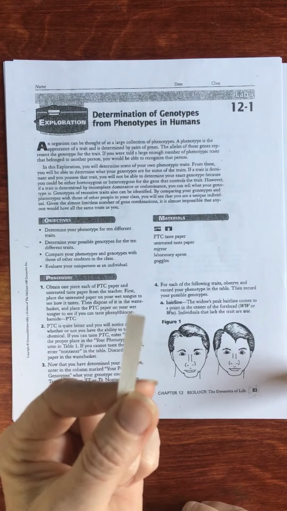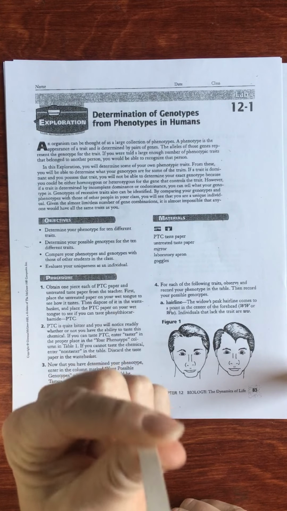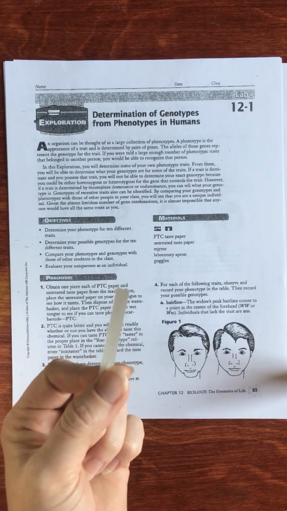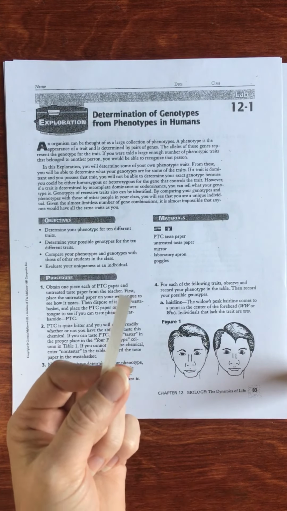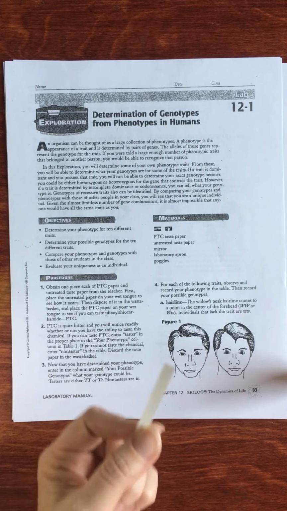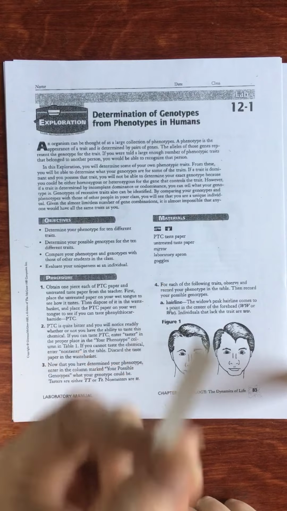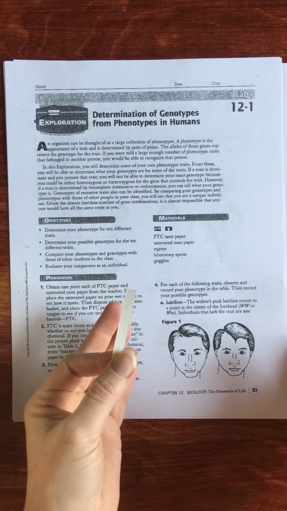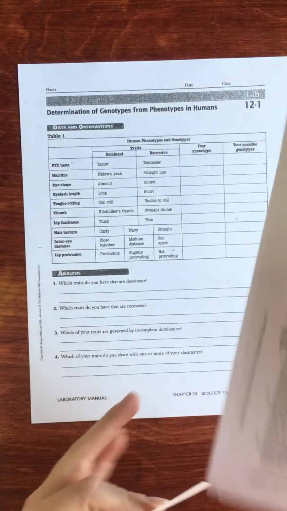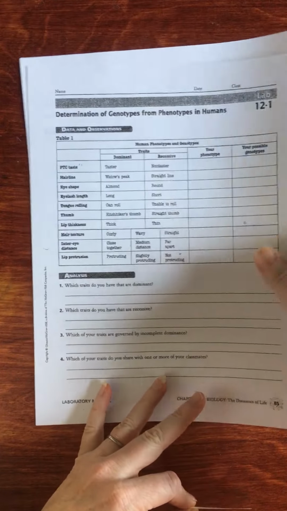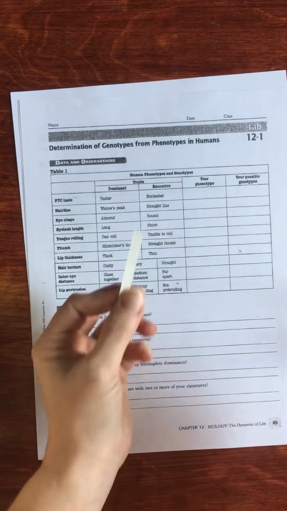So you're going to take this piece of paper to start and place it on the middle of your tongue. There's also a control piece of paper. If you didn't get the control piece of paper, you can taste test any piece of paper and it won't have any taste, probably. Put the PTC paper in the middle of your tongue, close your mouth, and see if you can taste it.